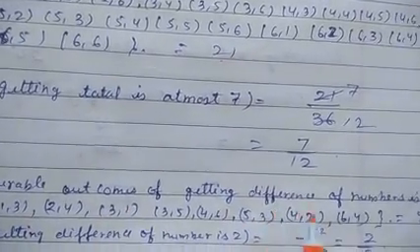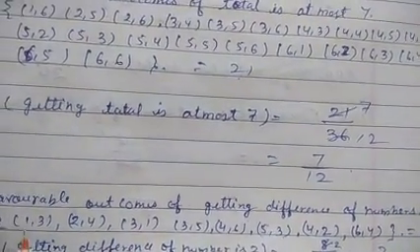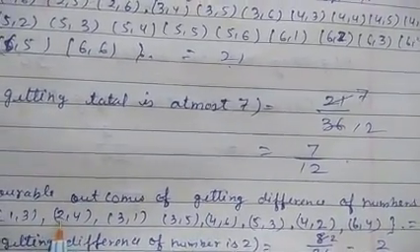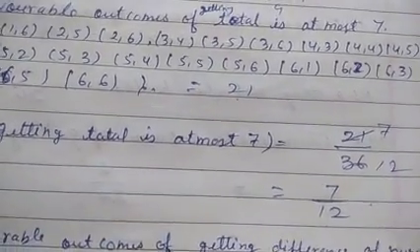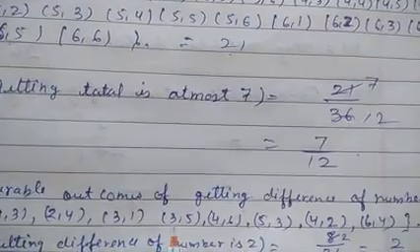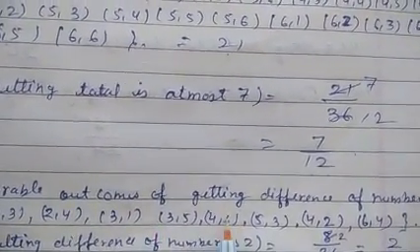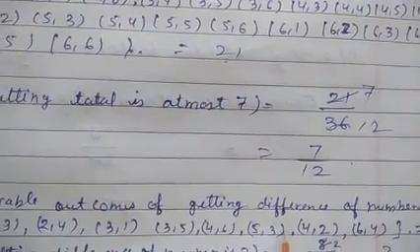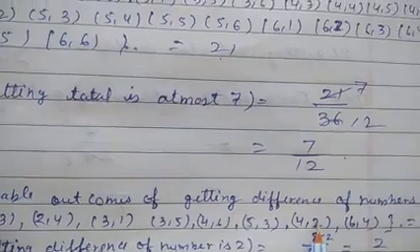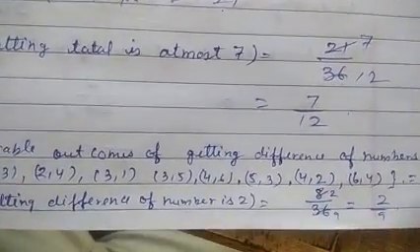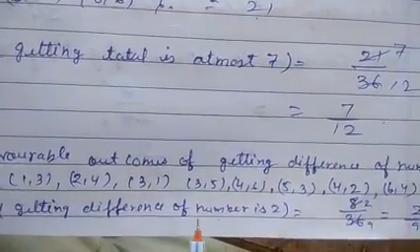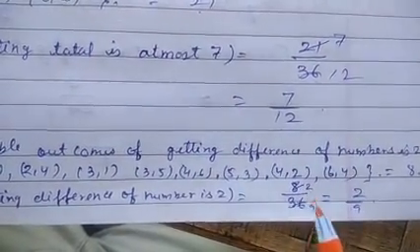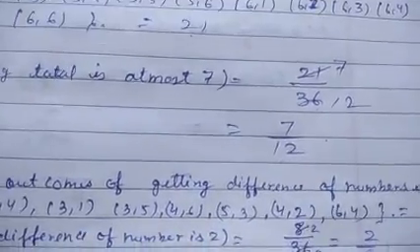The favorable outcomes of getting the difference of numbers 2. So see 3 1, 1 3. 3 minus 1 is 2. 4 2, 4 minus 2 is 2. 3 5, 5 minus 3 is 2. 4 6, it means 6 minus 4 is 2. 5 3, 5 minus 3 is 2. 2 4, 2 6. The total favorable cases are 8. So the probability of getting the difference 2 is 8 by 36. 4 twos are 8, 4 nines are 36. It will come 2 by 9.